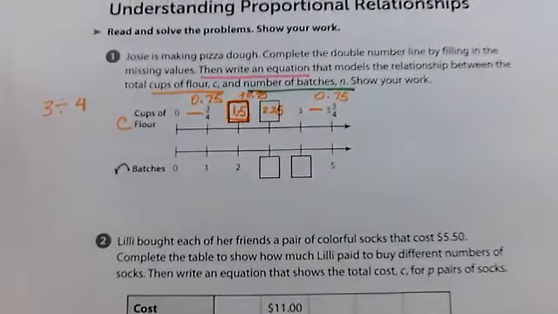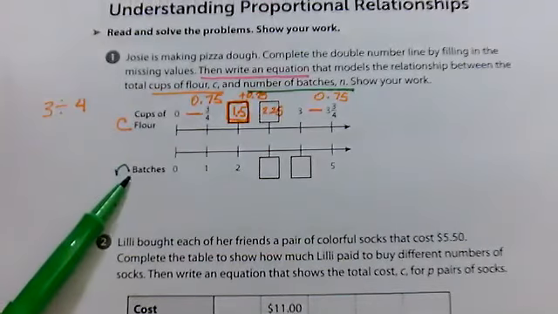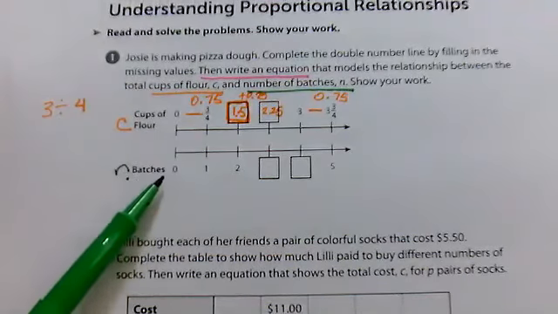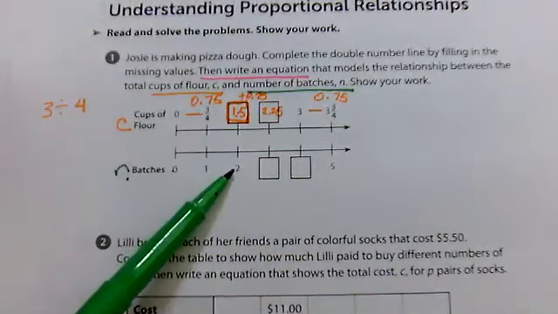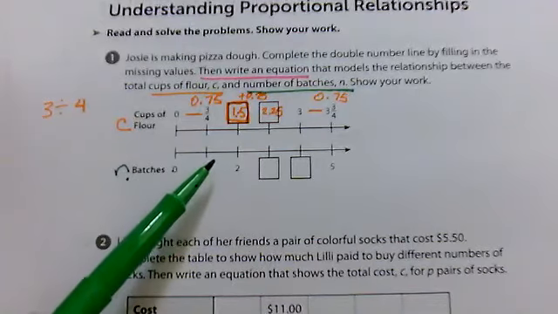All right, when we look at the bottom, our N for batches, our interval is going to be pretty easy to figure out. We've got 0, 1, 2. What comes next? You know what comes next.